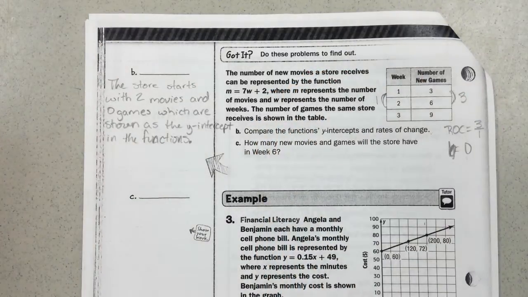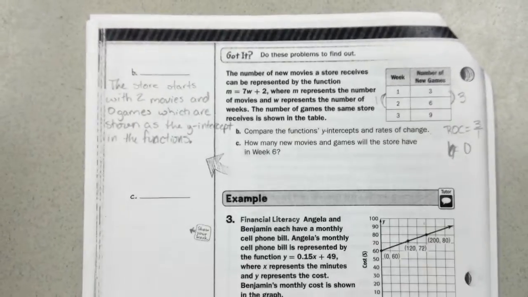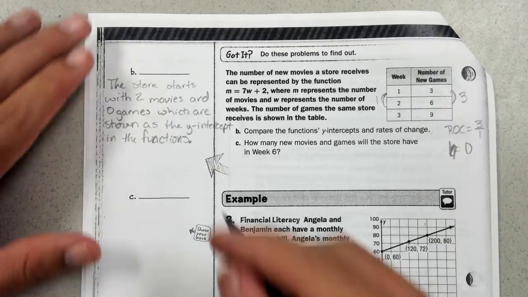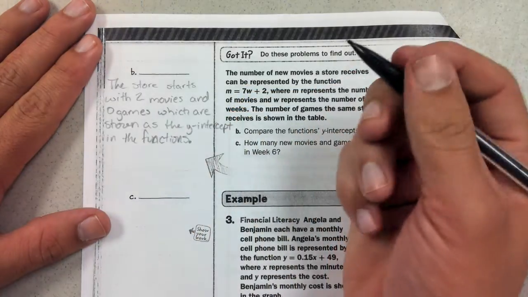Okay, now we do have to talk about their rates of change. The rates of change for movies would be 7, where the games would be 3. That means they're going to add more movies every week than they do games. We're going to have to write that in too.